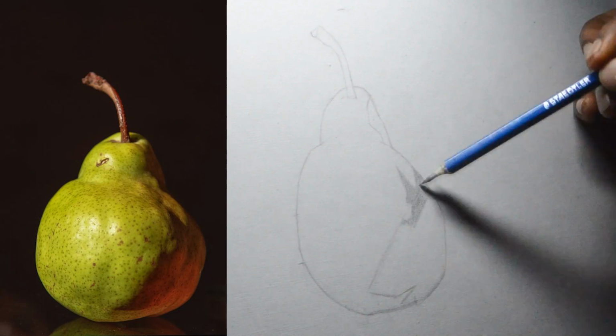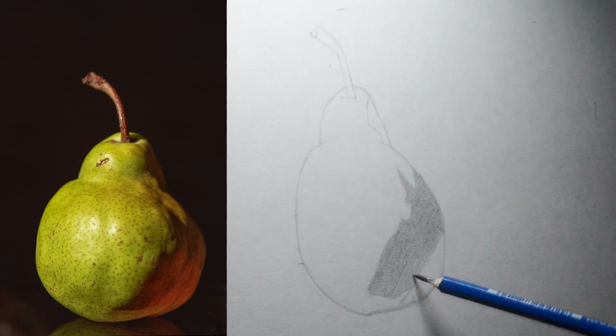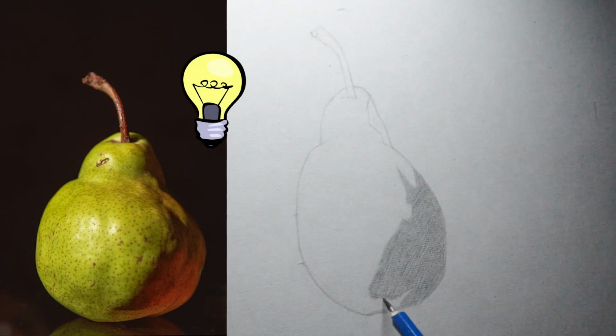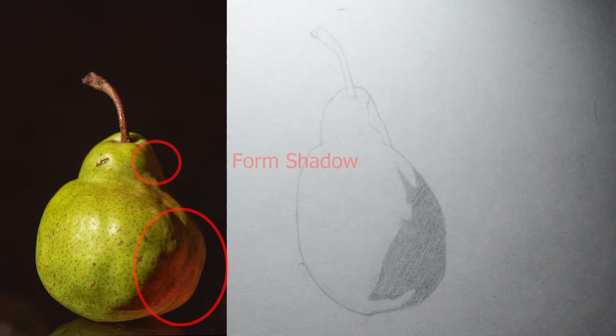At this juncture, I have enough of a scaffolding to begin to add value. Firstly, we have to consider the direction of the light source, which appears to be coming from the top left-hand corner. The light hits the pear and creates both a form shadow and a cast shadow, the form shadow being the shadow on the parts of the pear facing away from the light source.